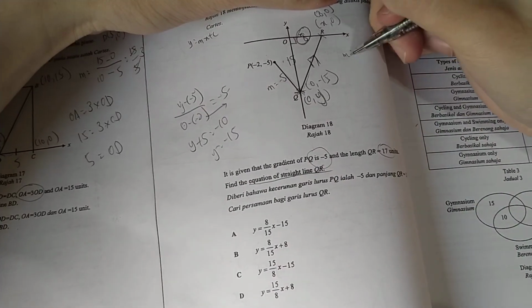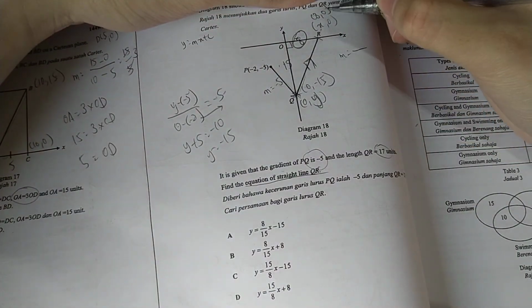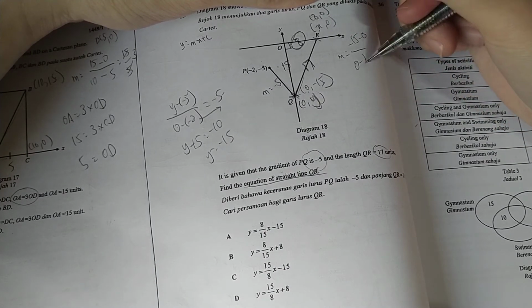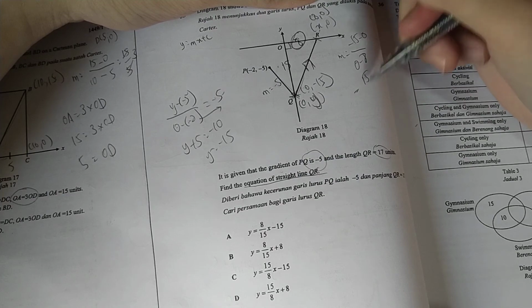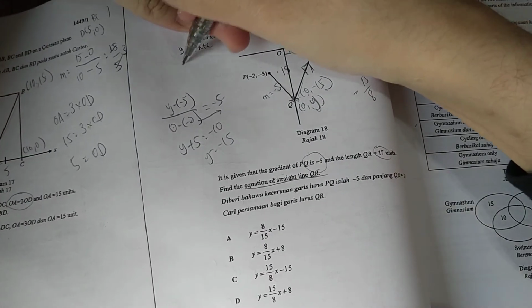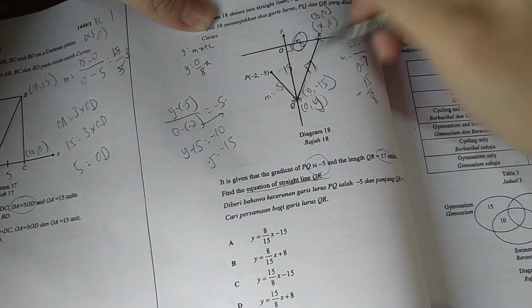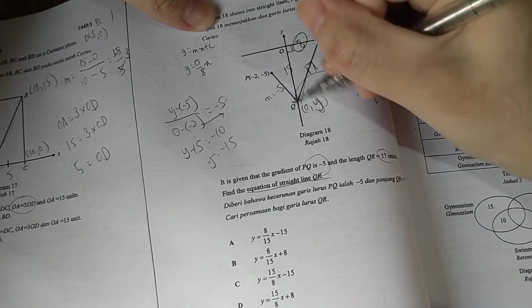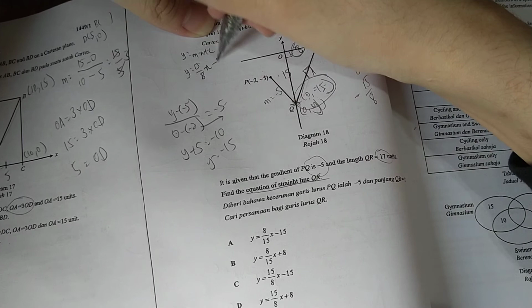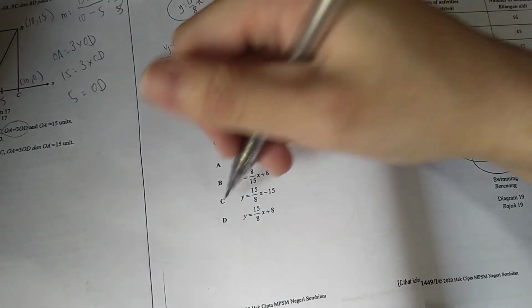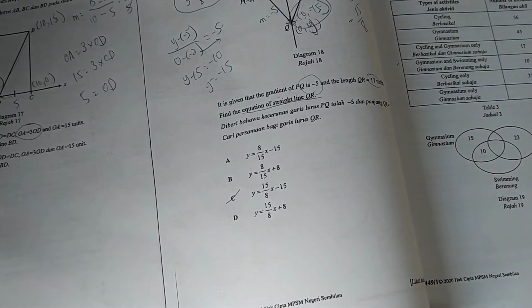So the gradient will be y minus y over x minus x. So QR also will be negative 15 minus 0 over 0 minus 8. So it will be negative 15 over negative 8, so it's positive 15 over 8. So here will be y equals 15 over 8x plus C. The C, of course, you can pass through, but you don't have to anymore, since they already gave it, negative 15. So this is the answer: y equals 15 over 8x minus 15. And if you look at A, B, C, D, it will be C.